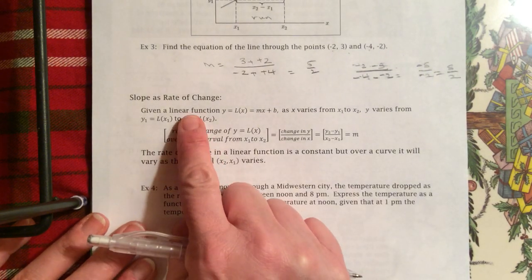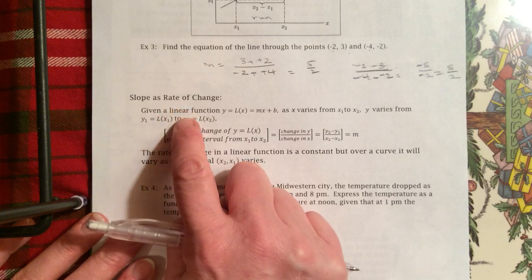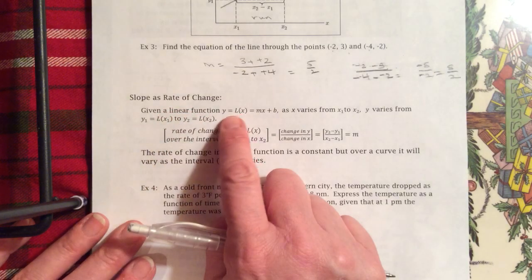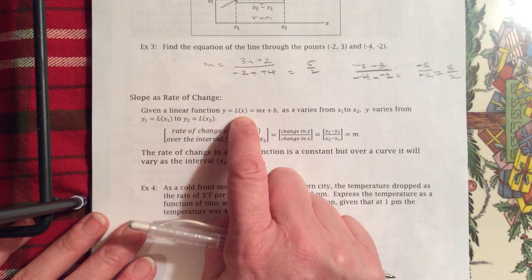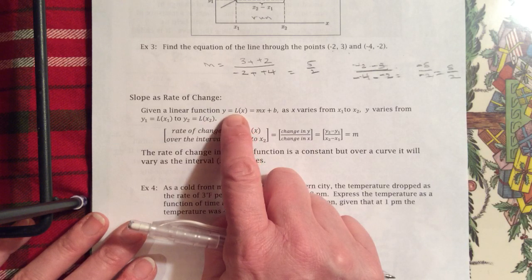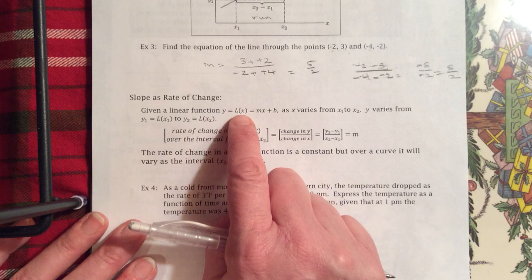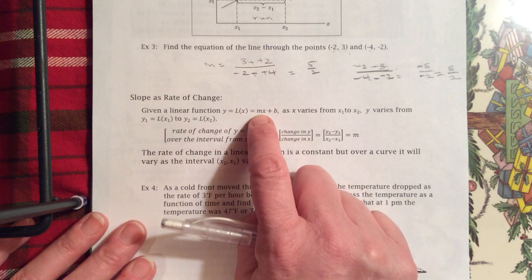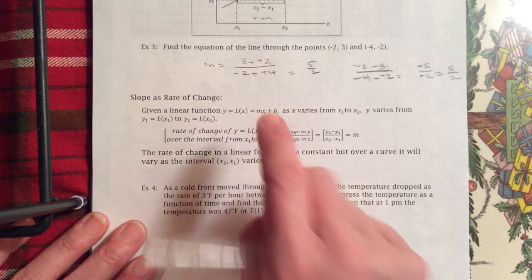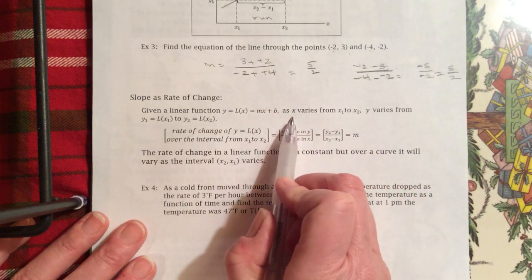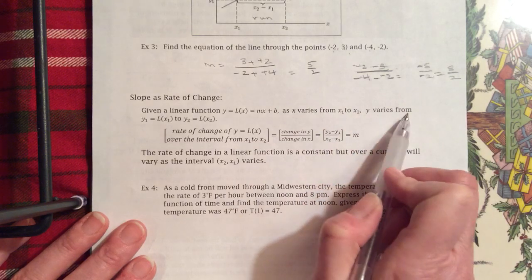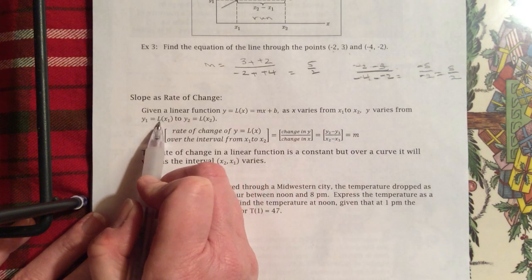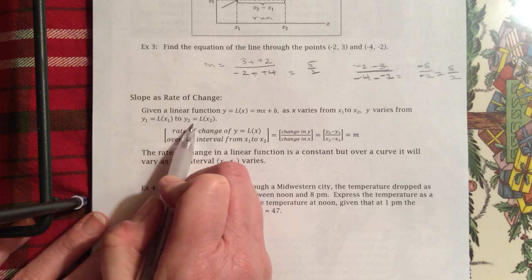The idea of slope as a rate of change means that if I have any kind of linear function, and remember we're moving from the notation y equals to the function notation. So in this case, we're using L because it's a line. So the function of the line in terms of x could be written as the slope times x plus b. And what it means is as x varies from one x value to the next, y is going to change from one y value to another y value.